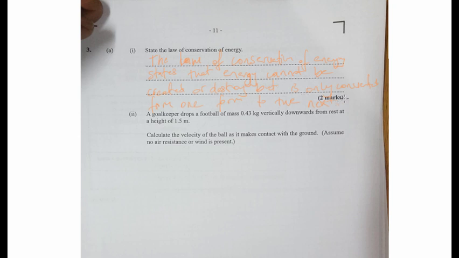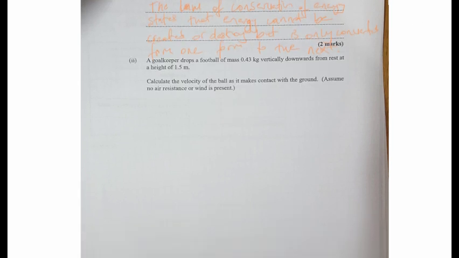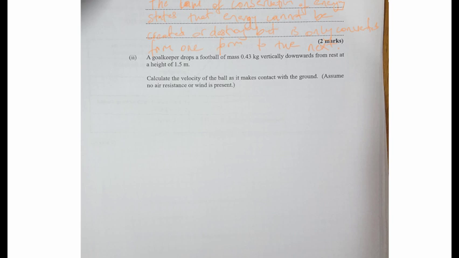So that's our law of conservation of energy. Energy is neither created nor destroyed. It can only be transferred from one form to the next.